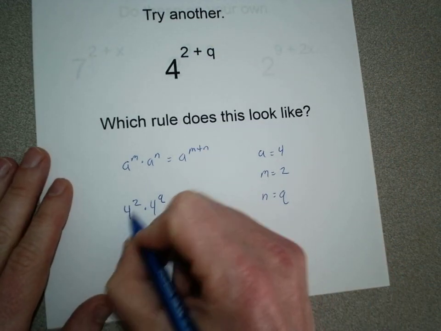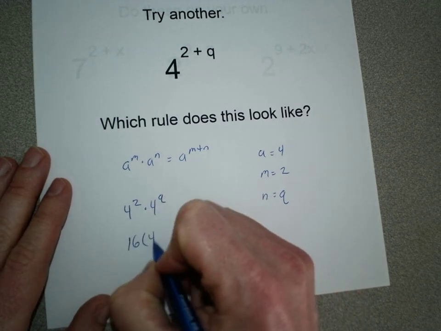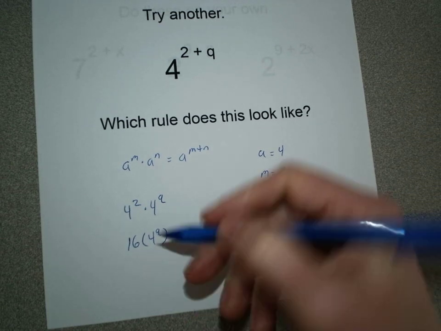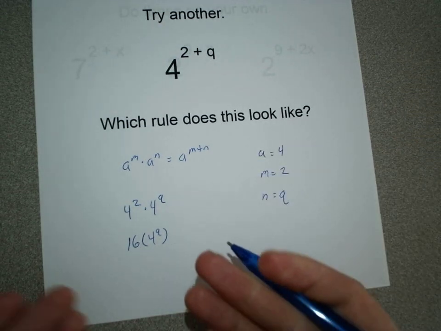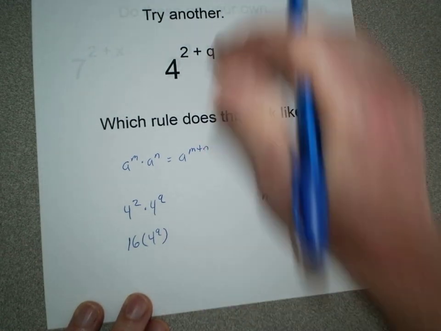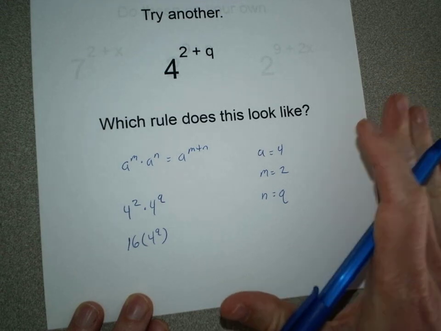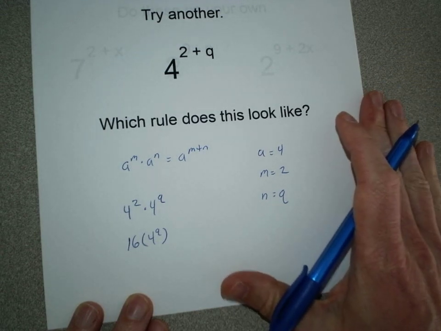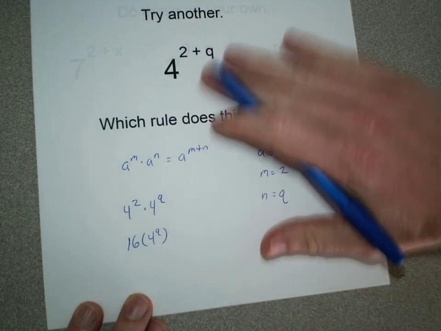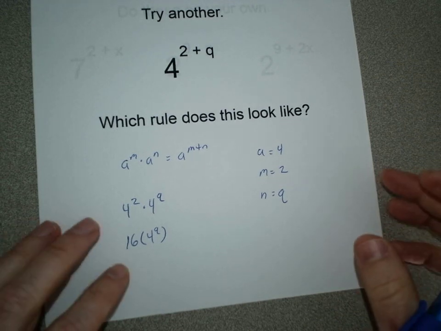Or we could do the math. What is 4 squared? And please tell me you don't need a calculator for that. So you could say that it is 16 times 4 to the power of q. This is also a valid alternative version of 4 to the power of 2 plus q. You have to be able to convert between these different forms. The 8th grade stuff is important and you really need to know those rules, but for Algebra 1 you have to be able to use those rules to convert between the original question and the result of that question.